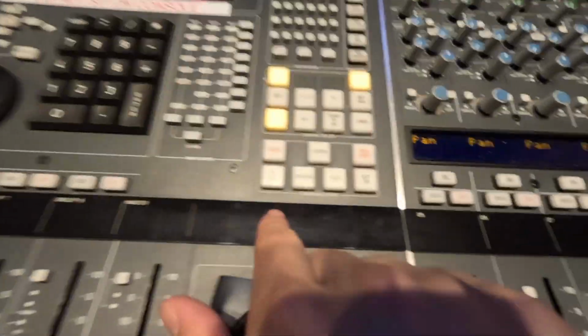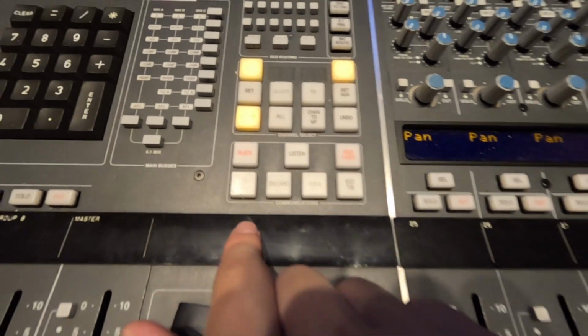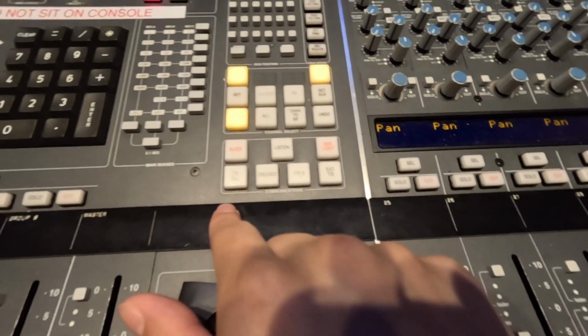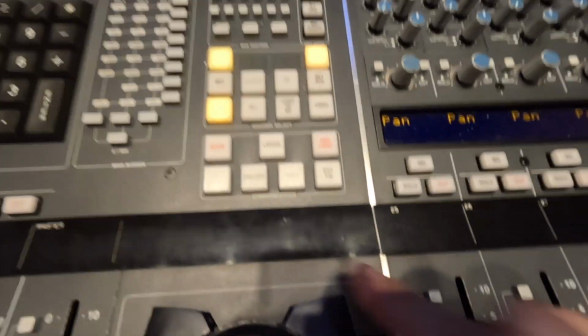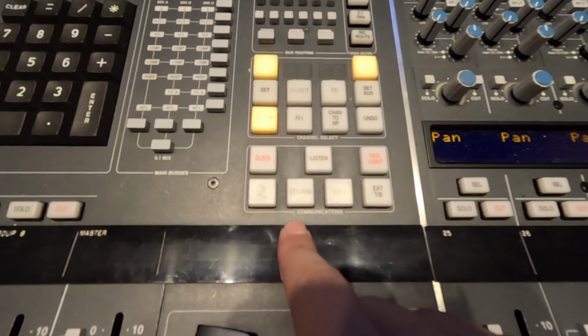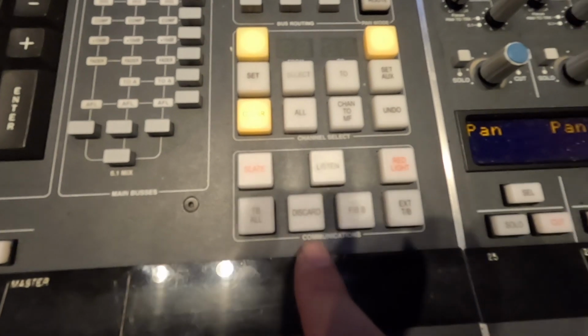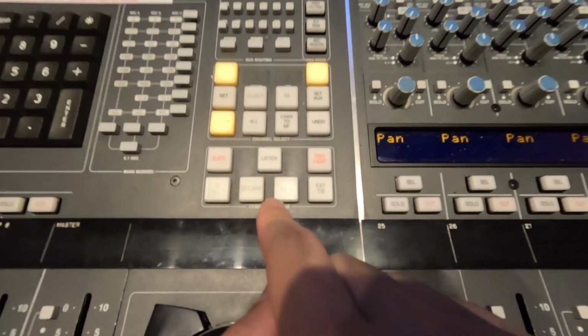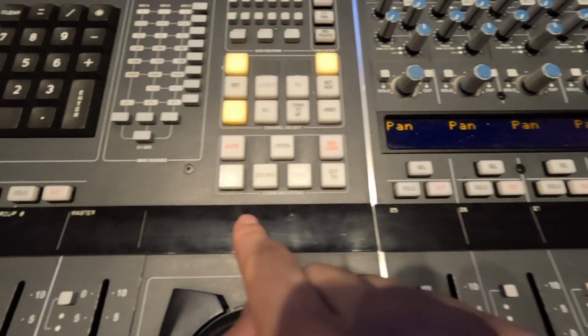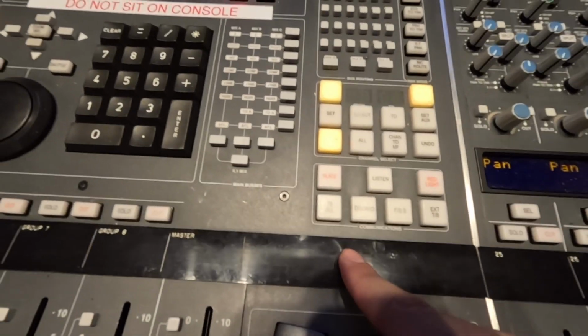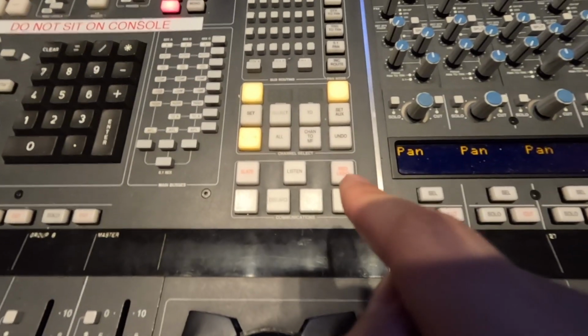Next we have the communications buttons. This is going to be your Talkbacks. There's Talkback All. Discard, which should really be a Foldback A button, but tech didn't have a Foldback A button, so they replaced it with a discard button. Foldback B is your Talkback to Foldback B. Discard is your Talkback to Foldback A, and an external Talkback.